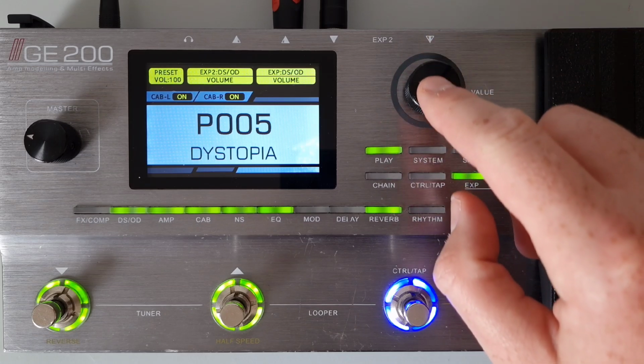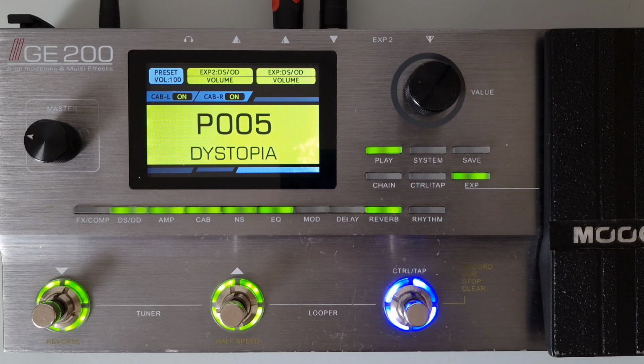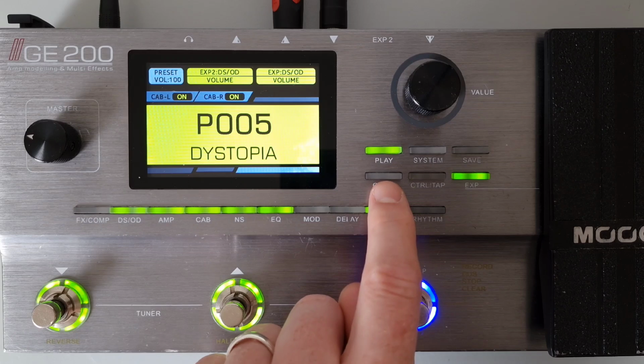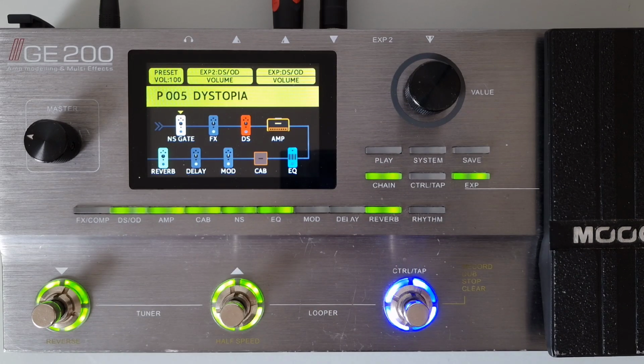When you're finished, press the value knob again and make sure you save any changes if you have changed the preset volume. What the display shows on the chain screen. To enter the chain screen, press the chain button, which is located underneath the play button. This opens the chain screen for that preset.